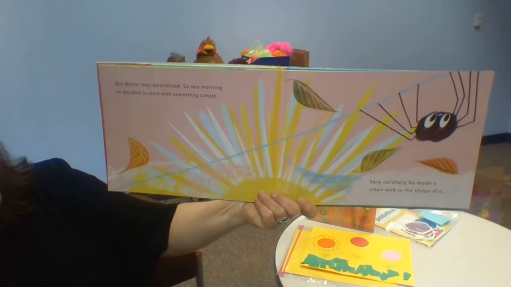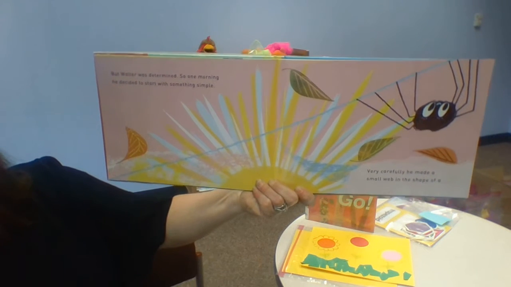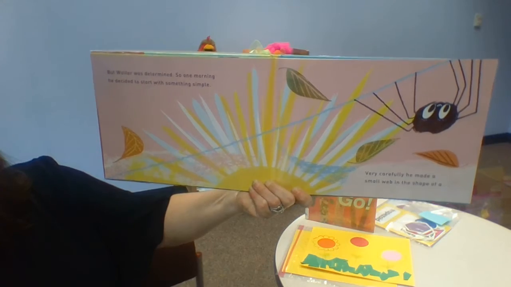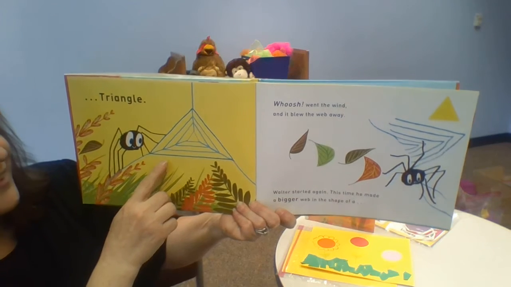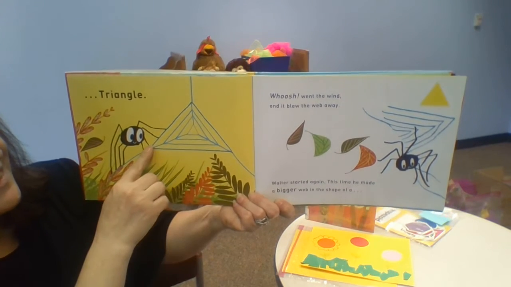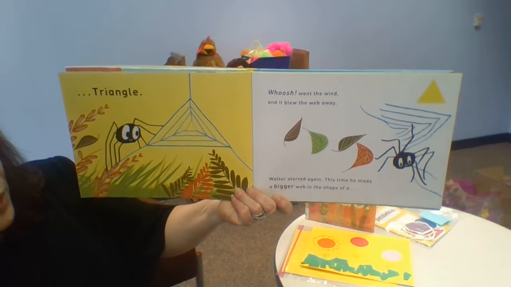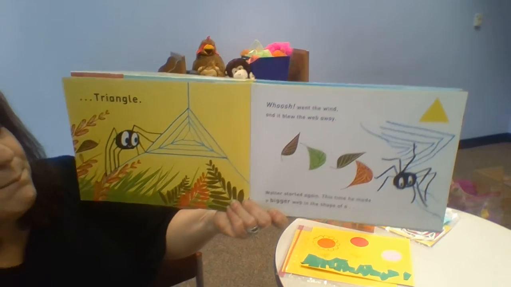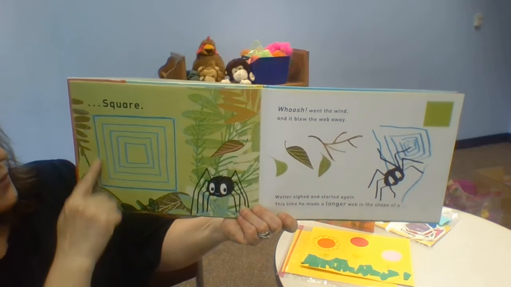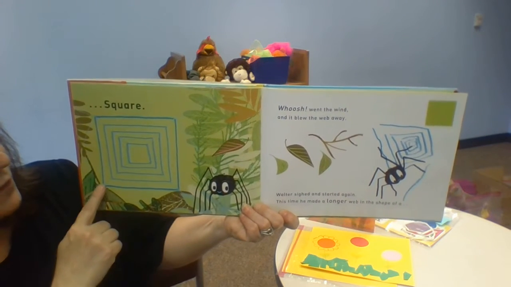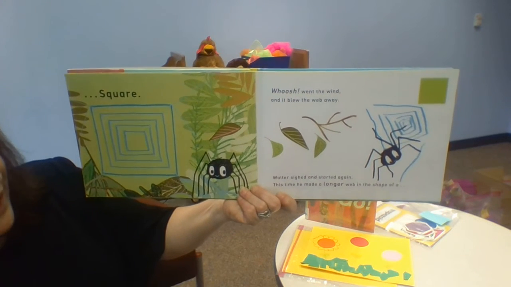But Walter was determined. So one morning he decided to start with something simple. Very carefully, he made a small web in the shape of a triangle. 1, 2, 3. Whoosh went the wind, and it blew the web away. Walter started again. This time he made a bigger web in the shape of a square. 1, 2, 3, 4. Whoosh went the wind, and it blew the web away.